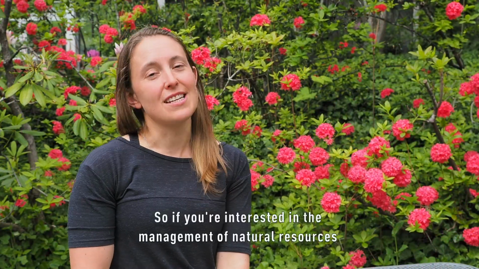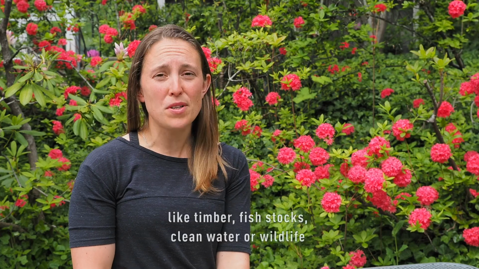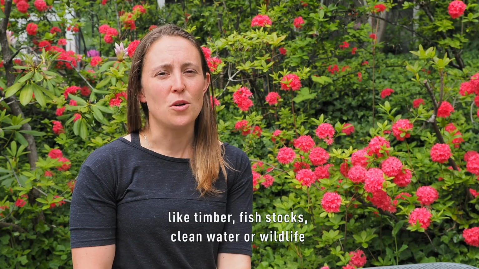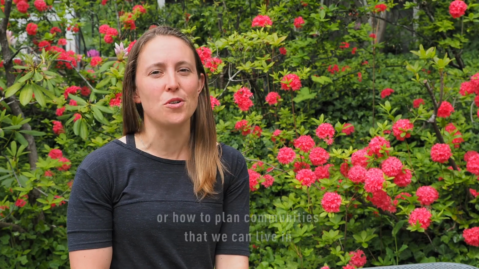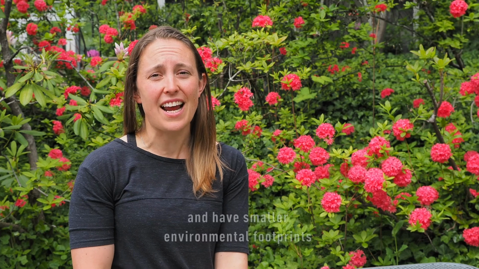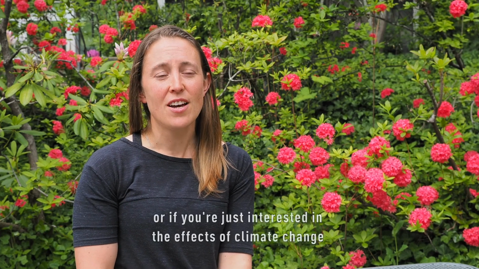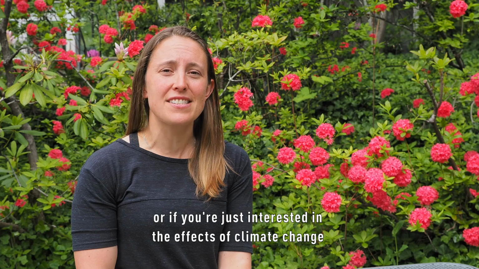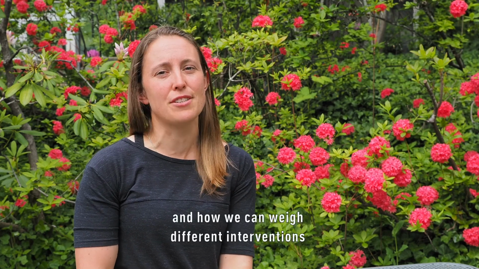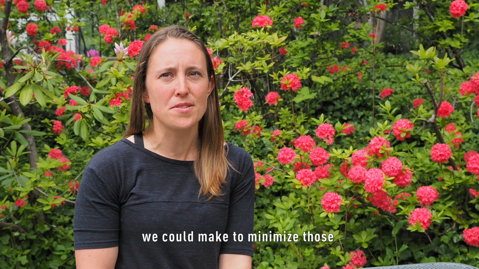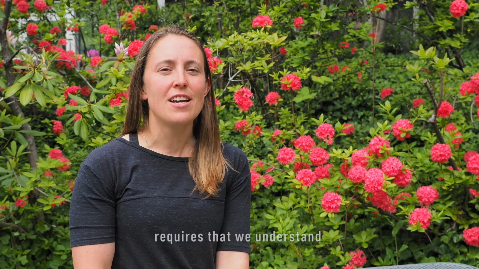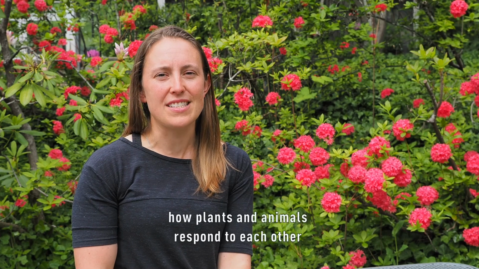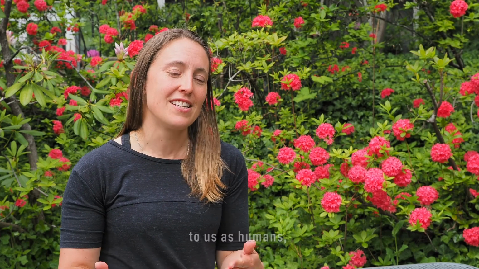So if you're interested in the management of natural resources like timber, fish stocks, clean water, or wildlife, or perhaps you're interested in sustainable agriculture or how to plan communities that we can live in that have smaller environmental footprints. Or if you're just interested in the effects of climate change and how we can weigh different interventions we could make to minimize those, then this is the course for you, because understanding all of those topics requires that we understand how plants and animals respond to each other, to us as humans, and to their environment.